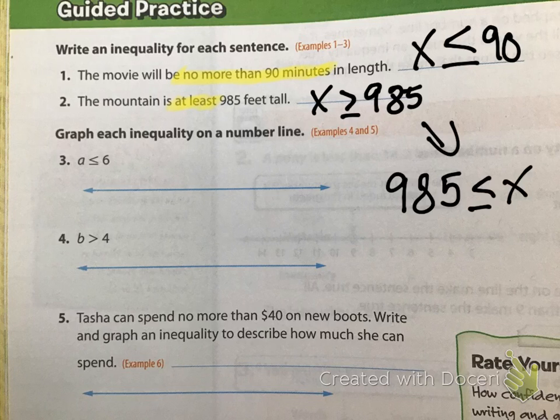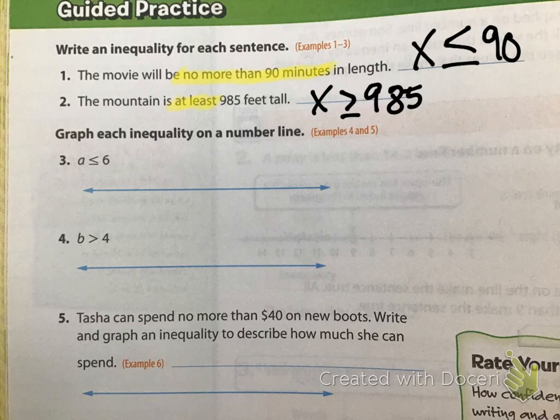It's the same thing. x is greater than or equal to 985 is the same as 985 is less than or equal to x. As long as you pay attention to which way the alligator is facing, either side doesn't matter, as long as you have it facing the right thing, either the variable or our constant.